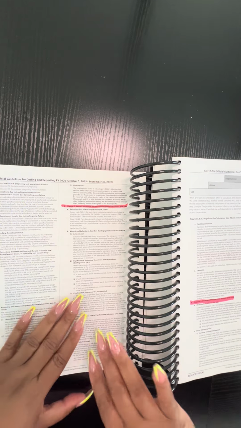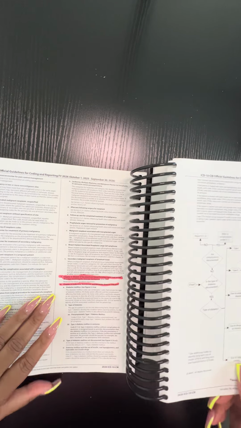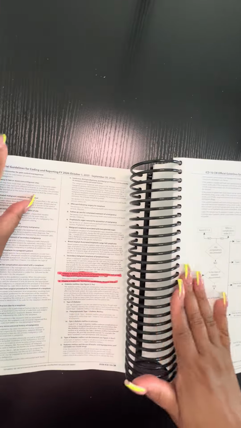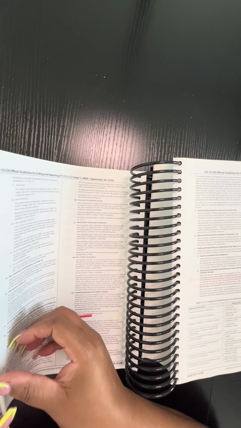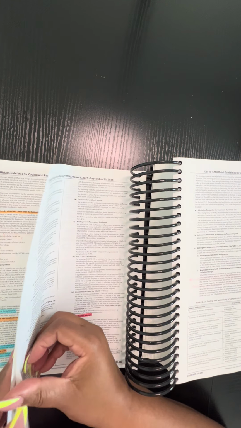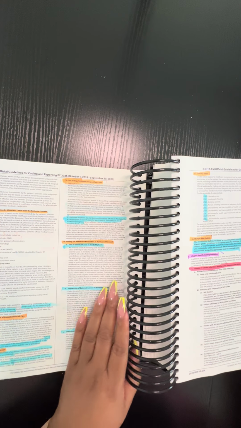Page G34. All right. So now that we have completed highlighting our chapters, we're going to go back to the beginning of C and start with Chapter 1. Okay? And we're going to highlight and put some notes in here. That's all. We have to be prepared for that exam, and we want to be prepared as much as possible. So yes, we're going to add some notes in here that will help you understand what you're coding.